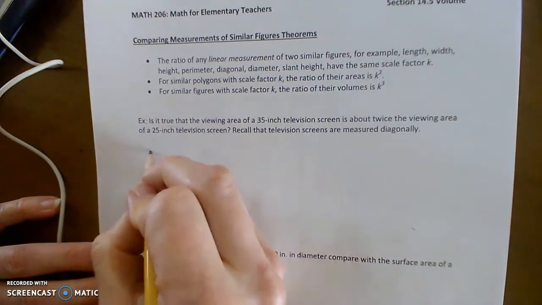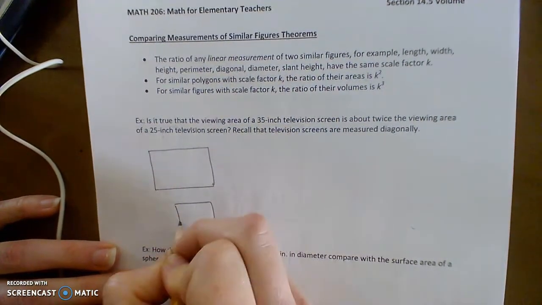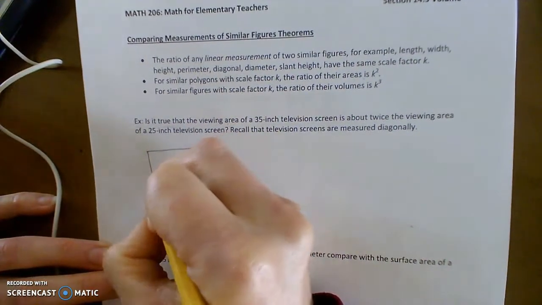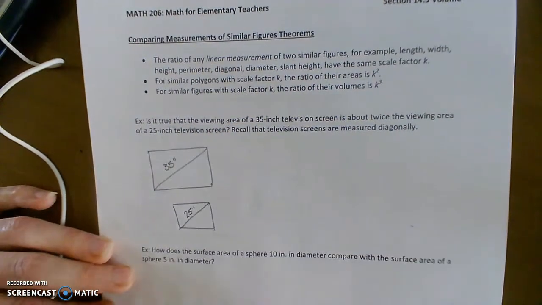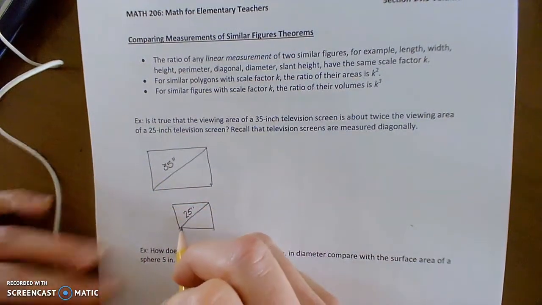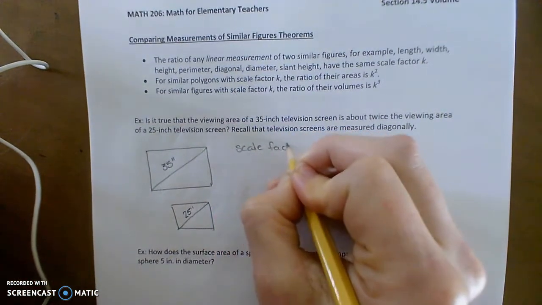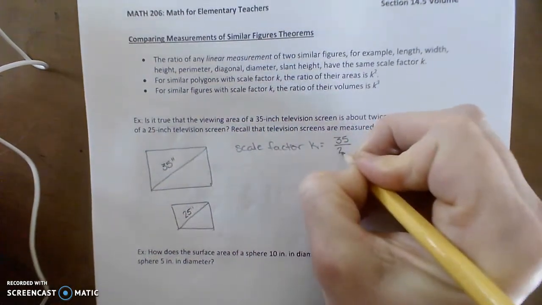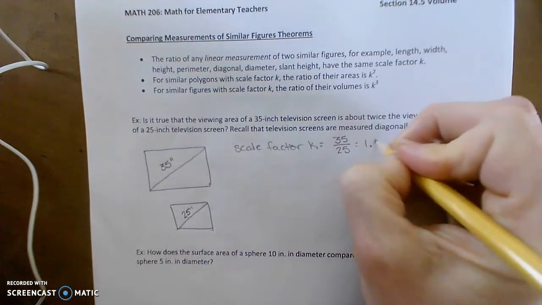So let's draw in two such televisions. Let's say this is my 25-inch screen, and this is my 35-inch screen. Well, what's the scale factor from one to the other? Well, the scale factor, k, would be the ratio of 35 to 25, which is approximately or exactly 1.4.